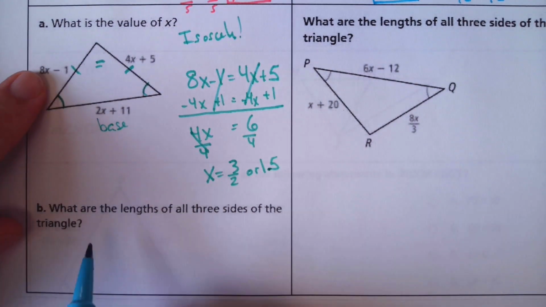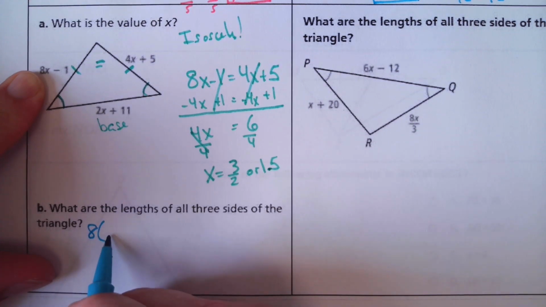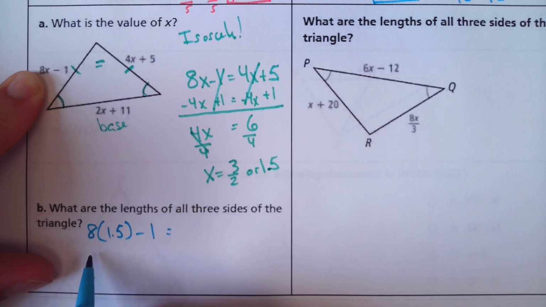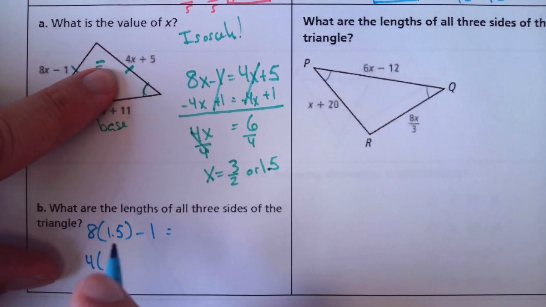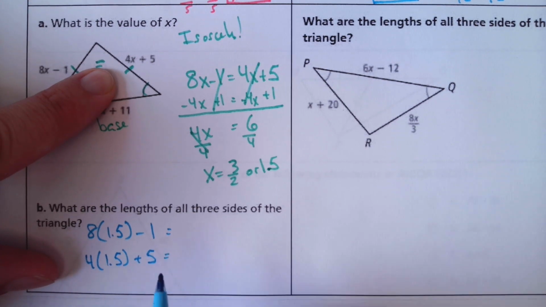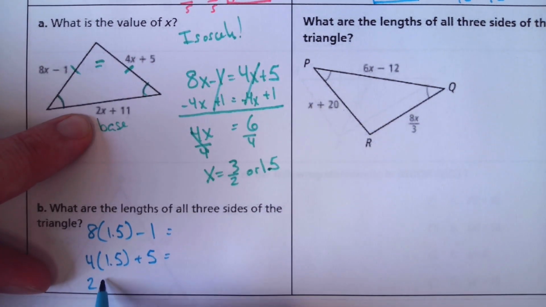So I'm going to start with this one up here. So we have 8. It used to be x, but now it's going to be 1.5 minus 1. And then we have 4. It used to be times x. Now it's going to be 1.5 plus 5. And then we have 2 times 1.5 plus 11.